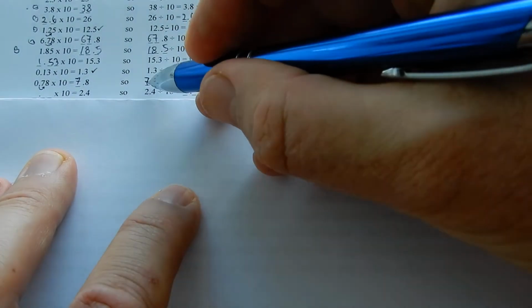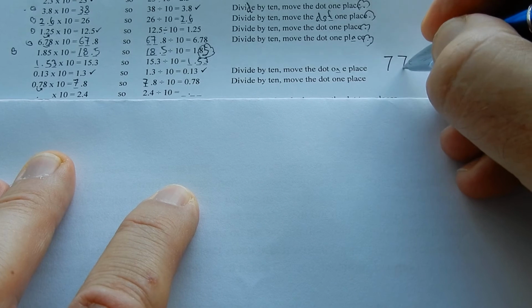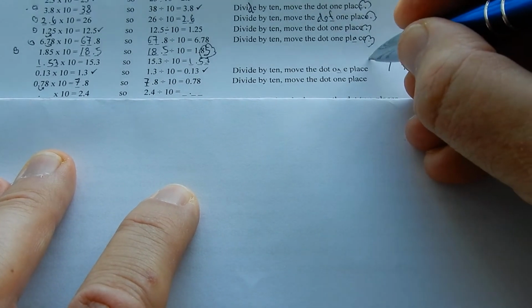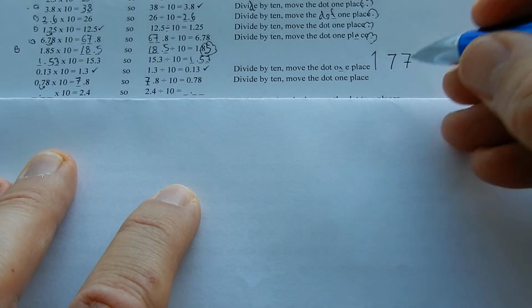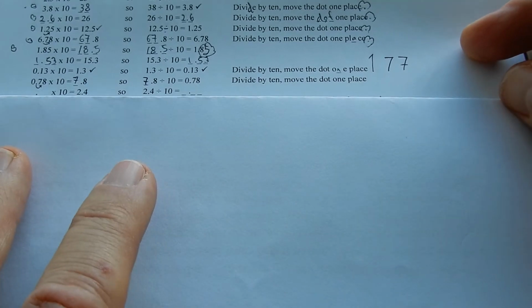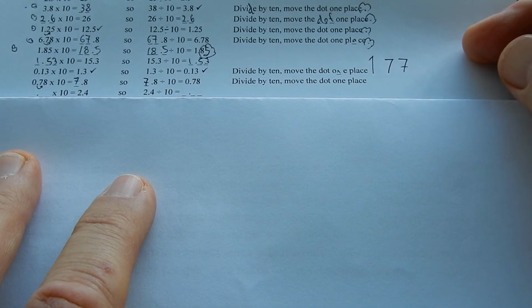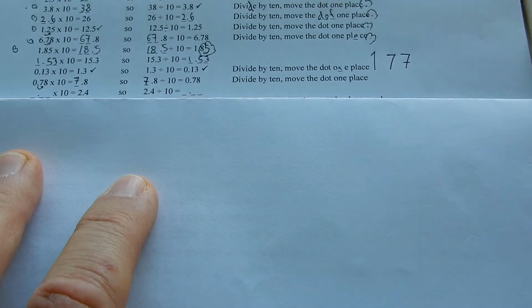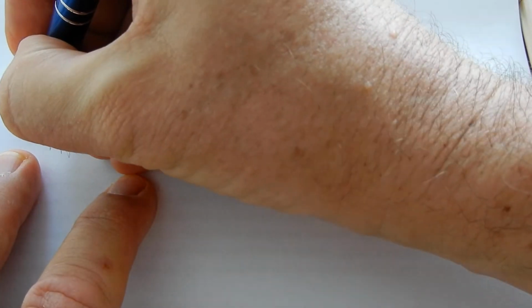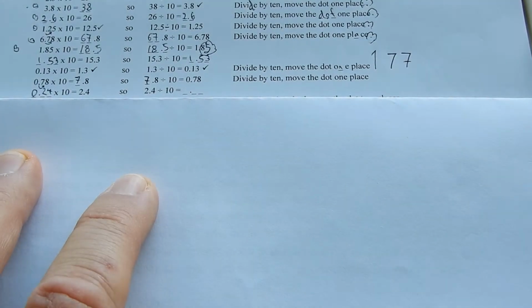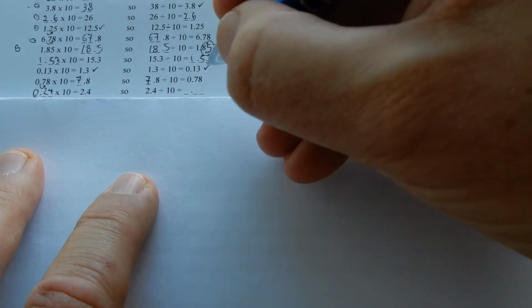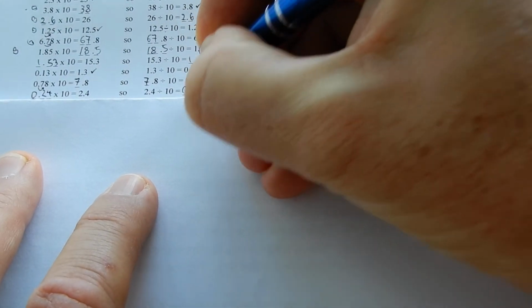Yes, I do my 7s like that. You can do a 7 like that or a 7 like that. The problem with that 7 is it looks very much like a 1. So I do my 7s like that. So something times by 10 equals 2.4. 0.24 times by 10 is 2.4. 2.4 divided by 10 is 0.24 again.